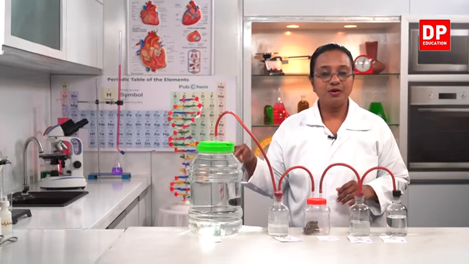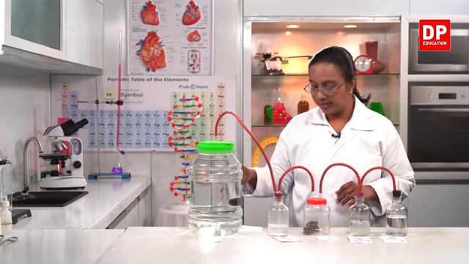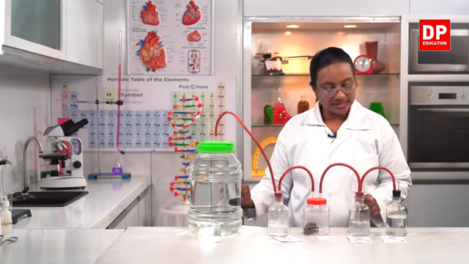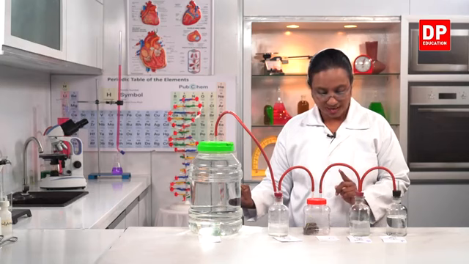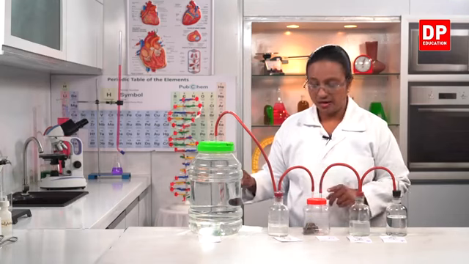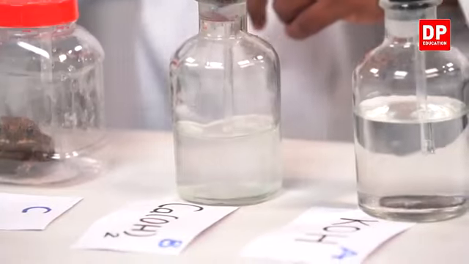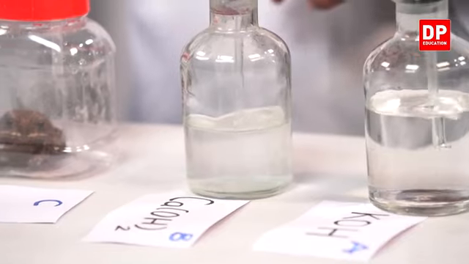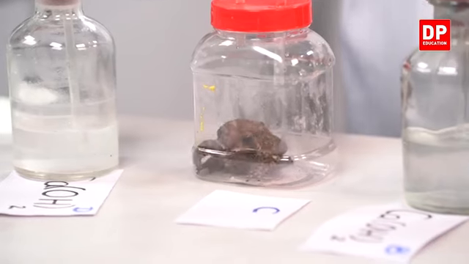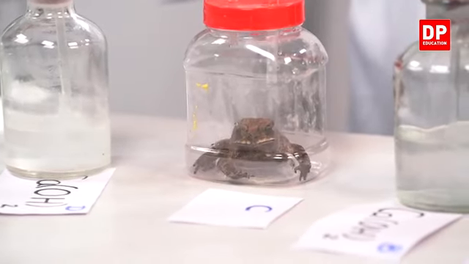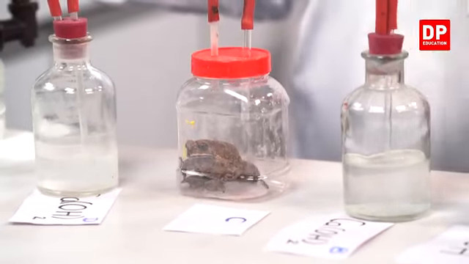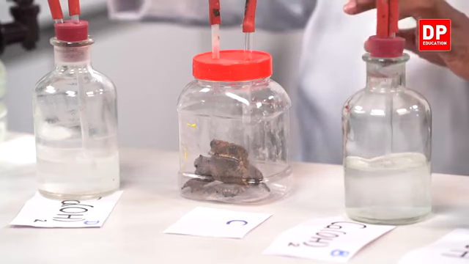You all know why we are having all these bottles. Now I am going to open the tap so that the water will release, and you all can see the air flow, the bubbling of the gas. Observe bottles B and D carefully. You also can see the frog breathing. When I open the tap only, you all see the flow of air. When we close the tap, there is no air flow.